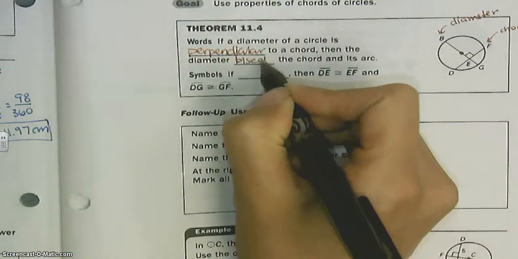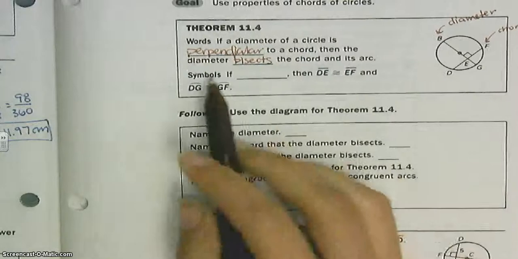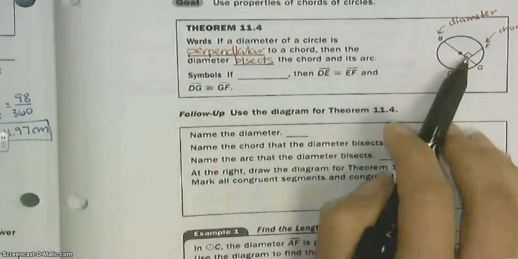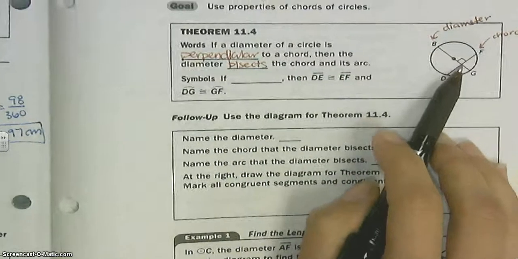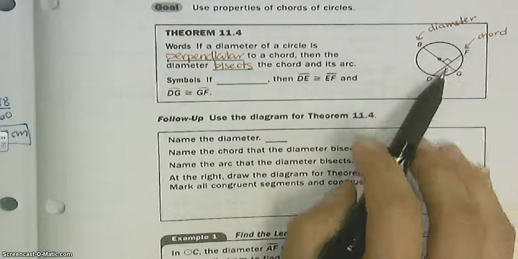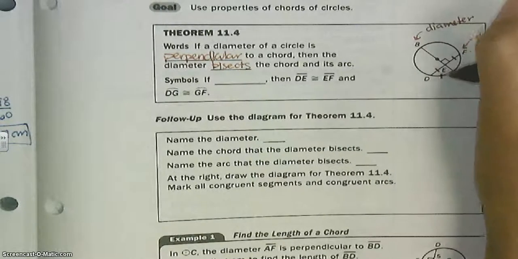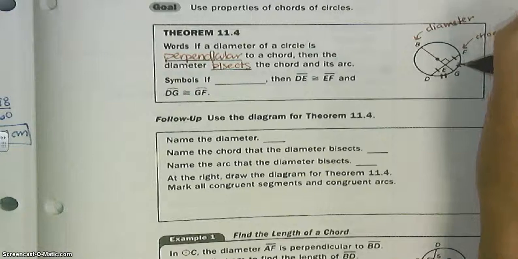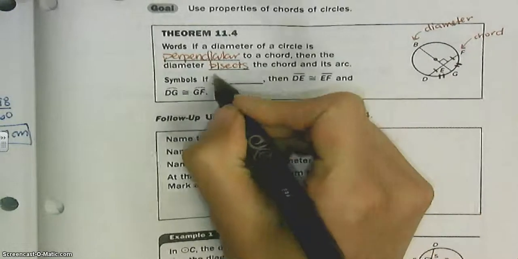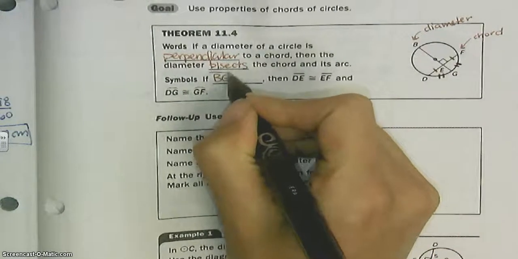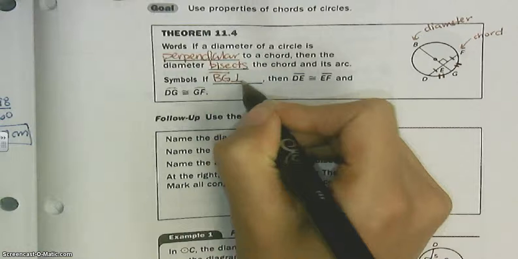Remember, bisects means cut in half. Diameter bisects the chord and the arc. So if you see a diameter that's perpendicular to a chord, the chord gets cut in half and the arc gets cut in half. So if BG is perpendicular to DF.